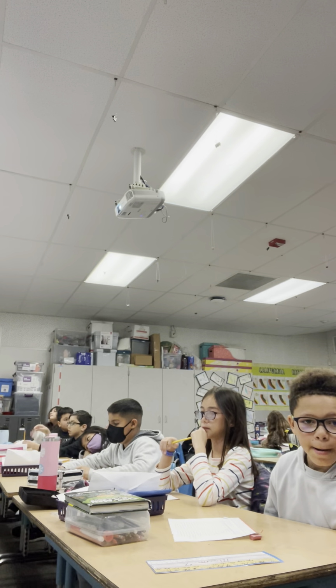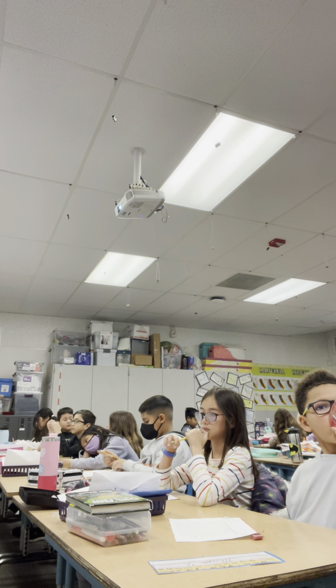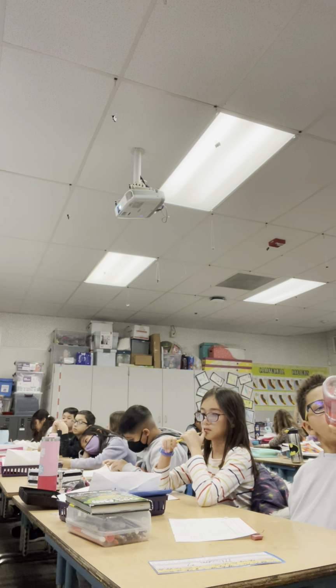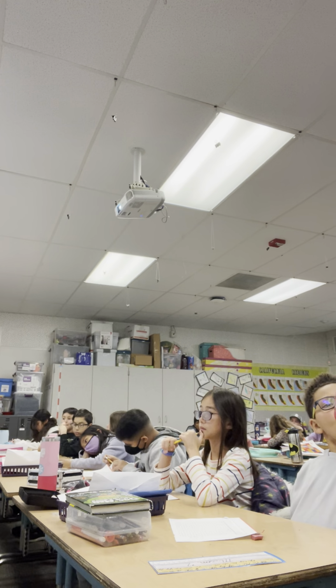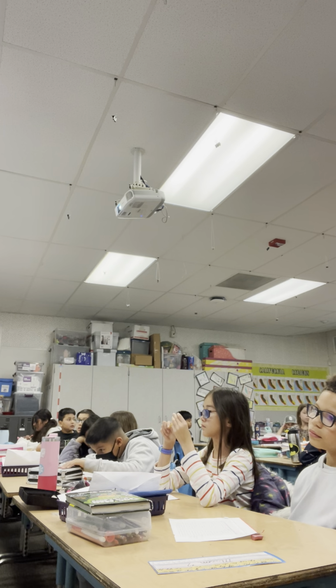Okay, so now we're gonna work together, and we're gonna plot each other's, since we all have the same information with our number line, we can all plot our crayons, okay? So mine was 2.5. How about yours, Maxwell? How long was your crayon? 1/2?